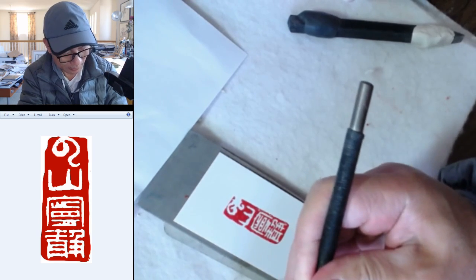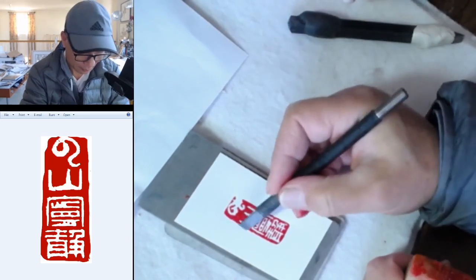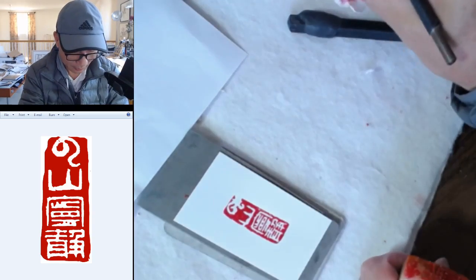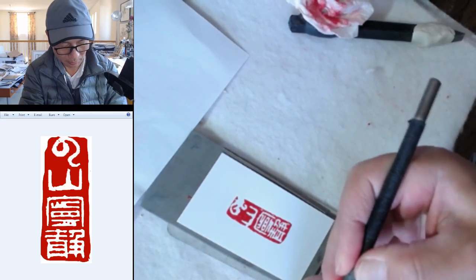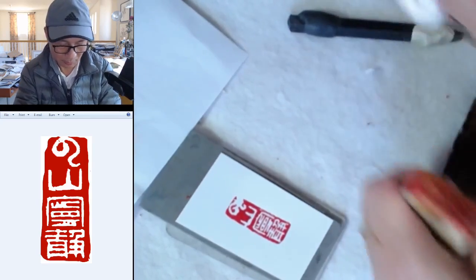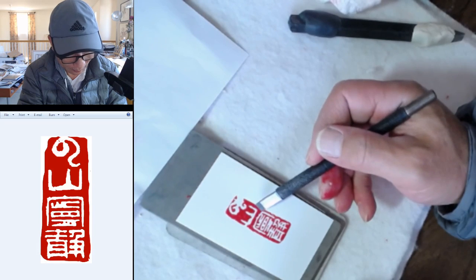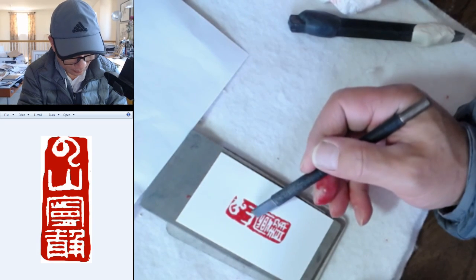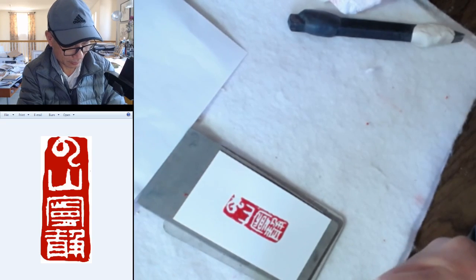Let me just make this a little more natural on this corner here, so it doesn't look like I made it. It should be a little rounded. Okay. And the rooftop should stand out a little.